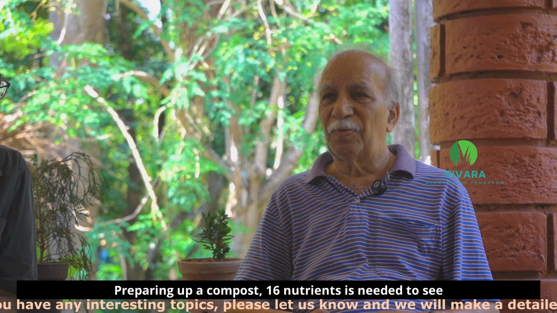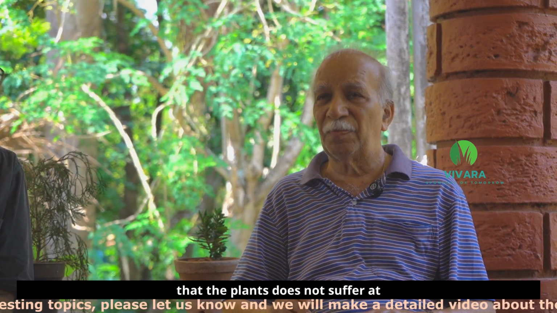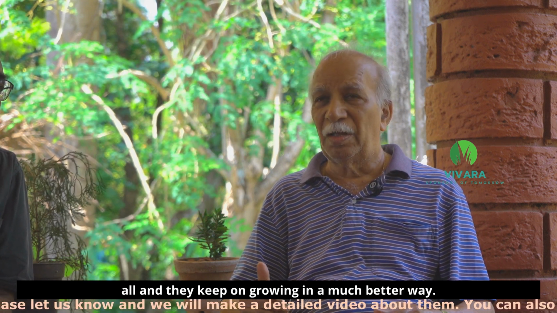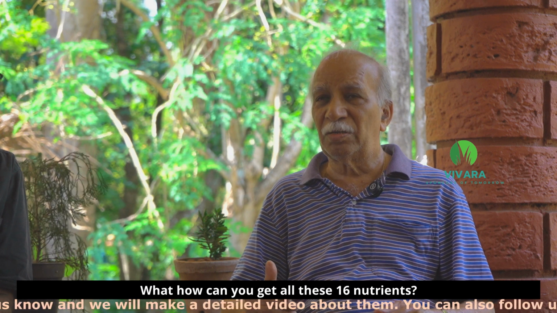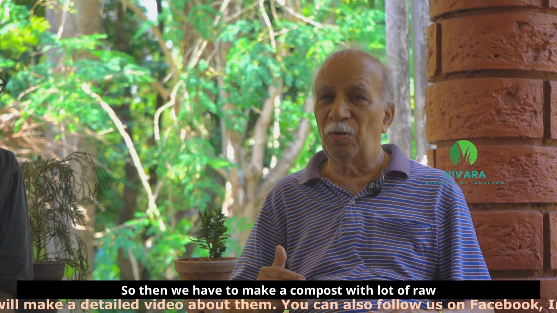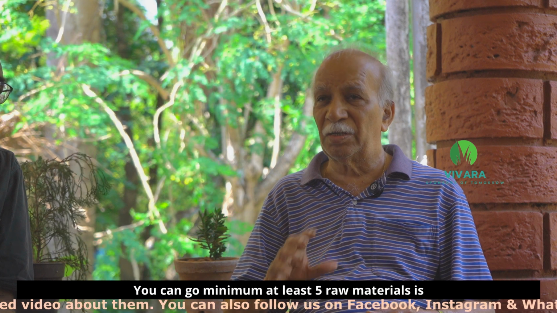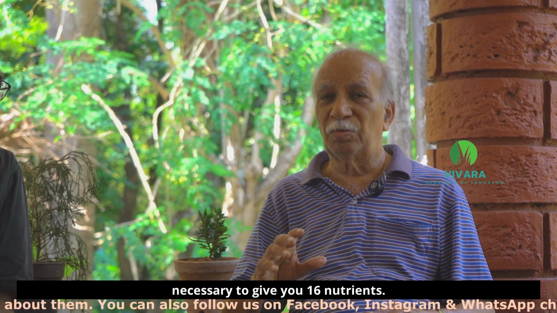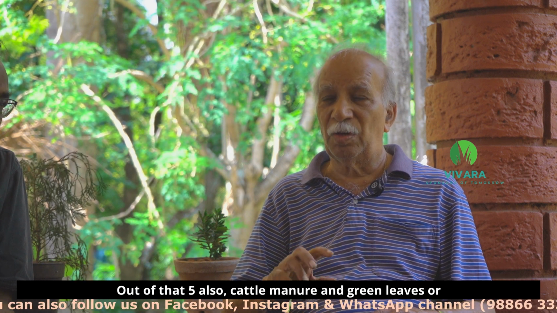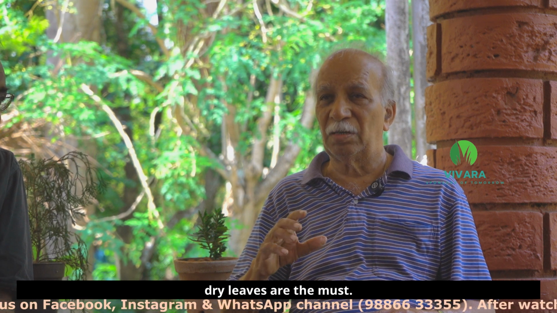In preparing a compost, 16 nutrients are needed to see that the plant doesn't suffer at all, and keeps on growing in a much better way. How can you get all these 16 nutrients? We have to make a compost with a lot of raw materials. At least a minimum of 5 raw materials is necessary to give you 16 nutrients. Out of those 5, cattle manure and green leaves or dry leaves are a must.